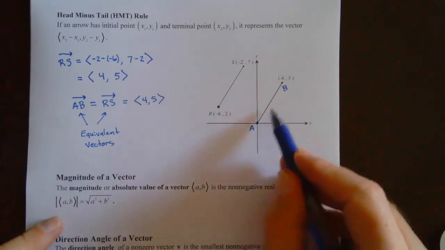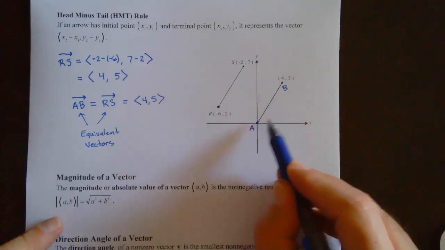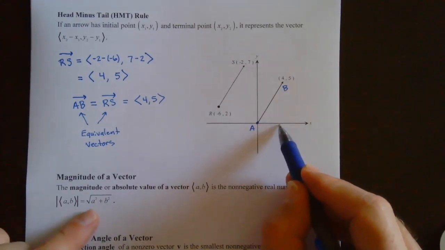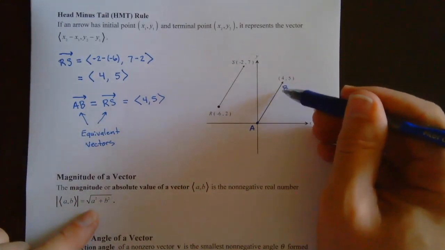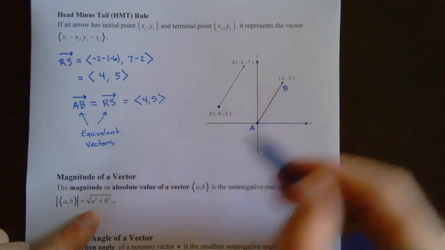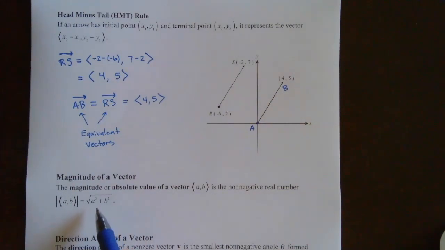Because if you go to the component form like this, this is in standard position. This horizontal piece would be 4, so we're squaring it, and that's a leg of a right triangle. And this is 5, that's the vertical leg of a right triangle. So really, we're just finding the hypotenuse. That's all this is. Really, all this is the Pythagorean theorem.